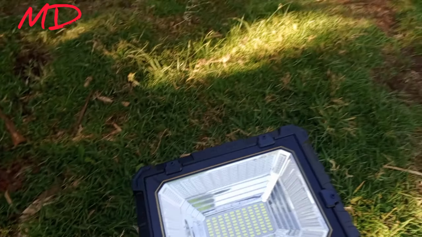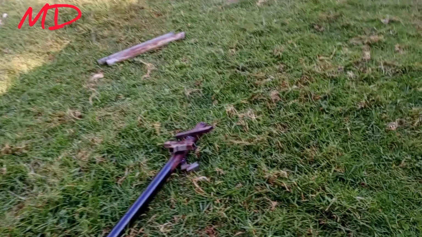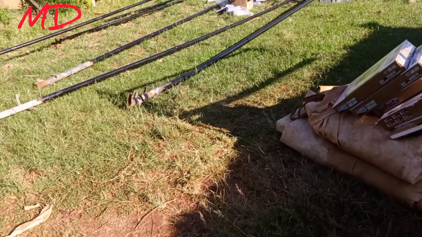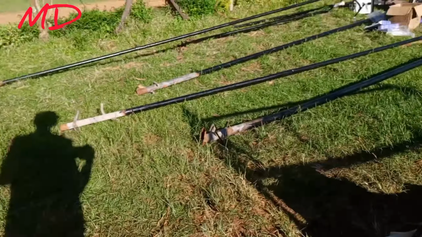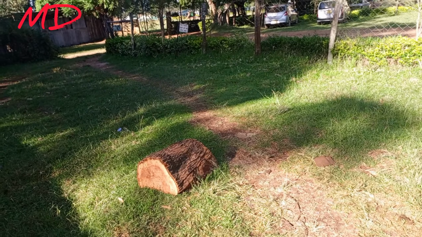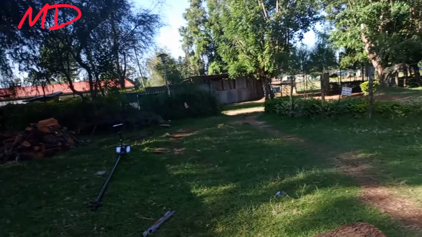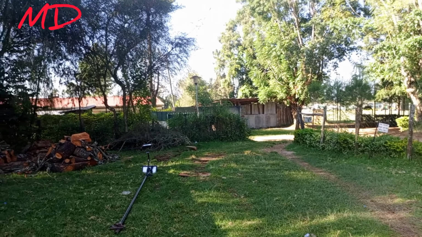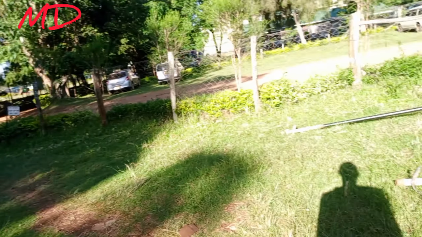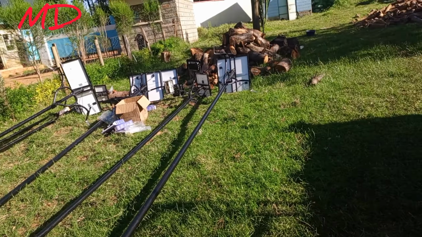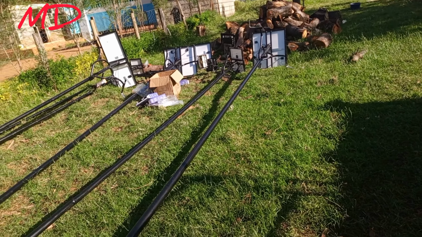So guys, we are done with that. We are now going for the next lamps here. We are going to install the remaining ones, and then we tie them up. Once we tie them up, we put them at that particular point, ready to be moved to its final place where it belongs. So thank you, guys. Let's keep watching.